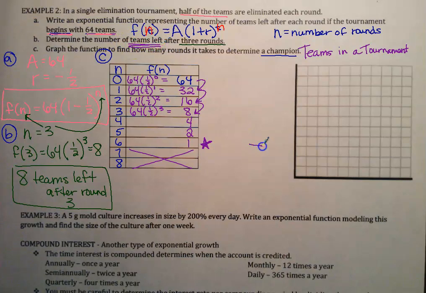So that's going to be here, the teams left, or the teams remaining. And we had 64 to start with. So do 10, 20, 30, 40, 50, 60, 70 there. That'll get us. So this corner piece is always 0.